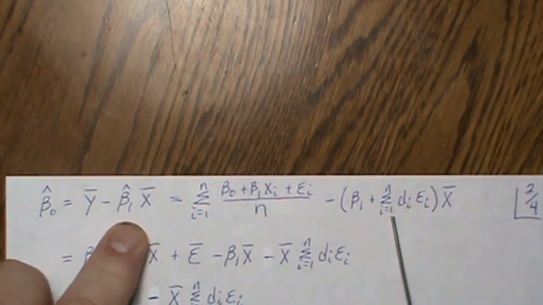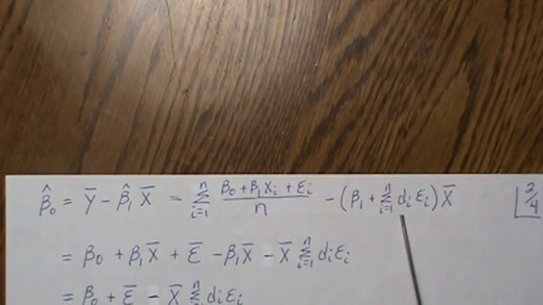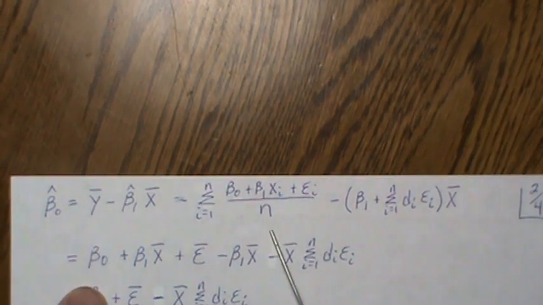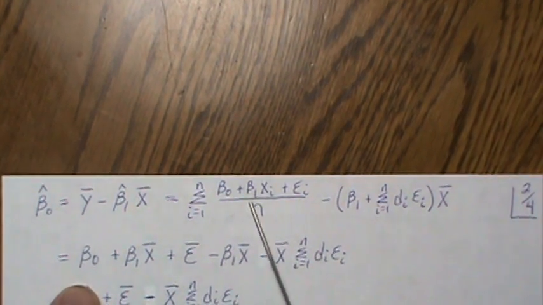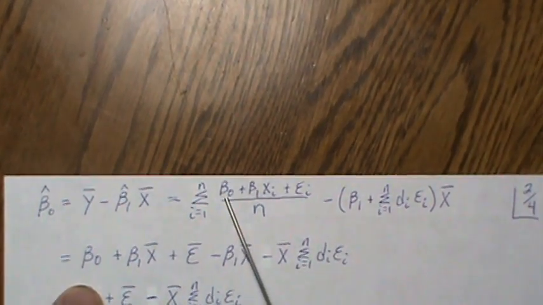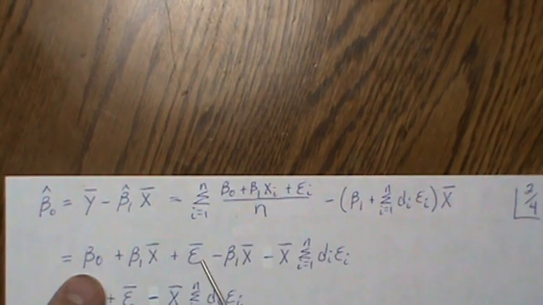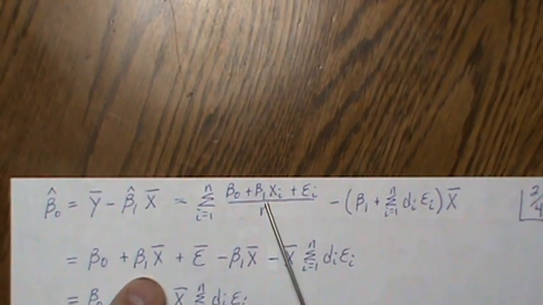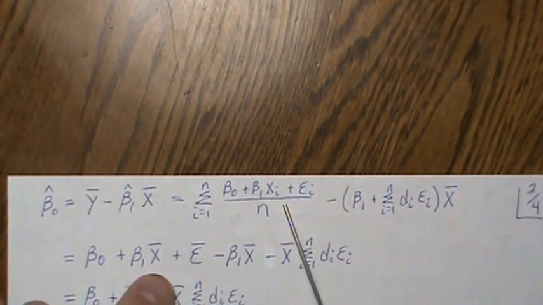Over here, we replace beta 1 hat by what we just derived. Then we take this sum in, and beta naught over n summed from 1 to n is just beta naught. The sum that comes in gives us beta 1 x bar.